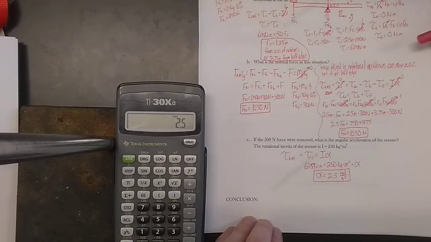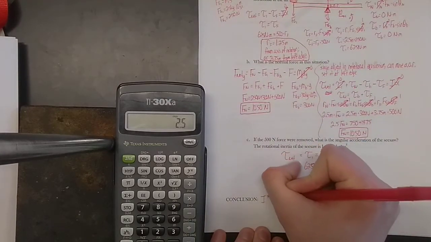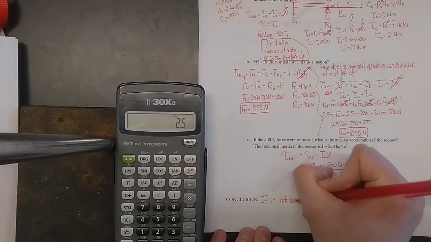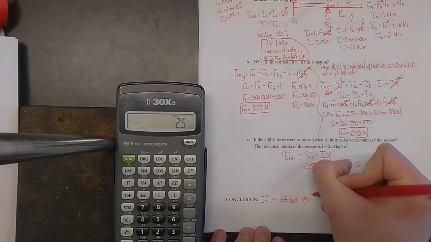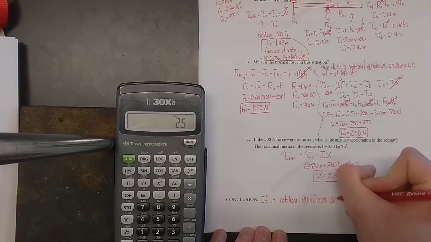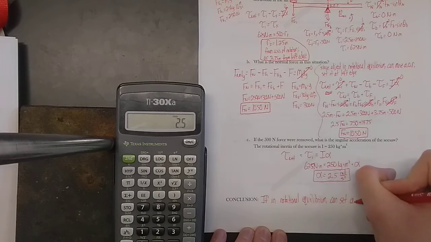So our conclusion here: if in rotational equilibrium, you can set the axis of rotation to be anywhere.